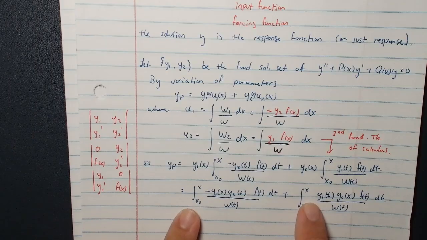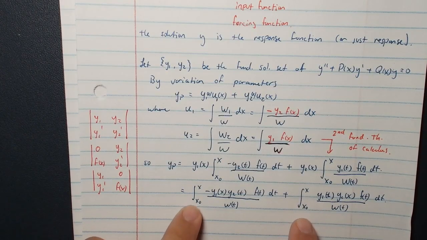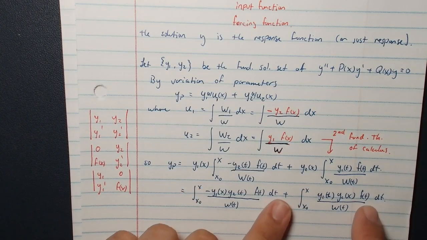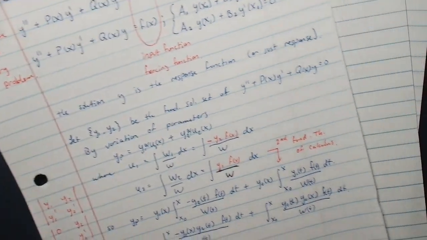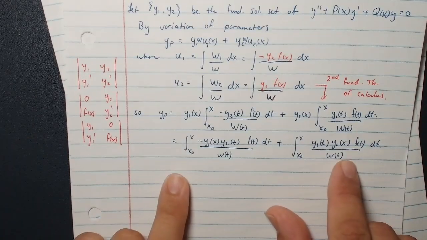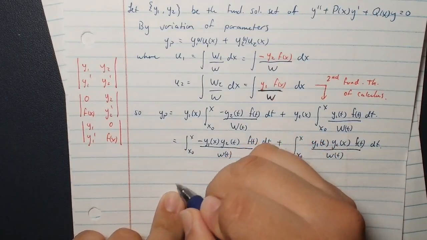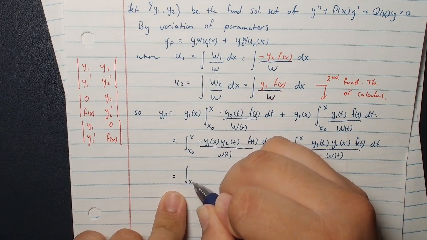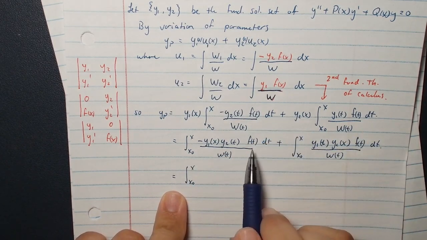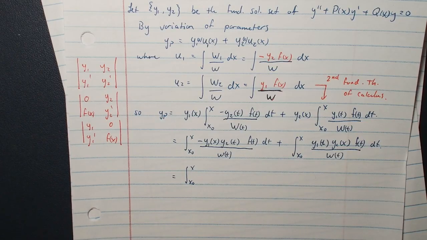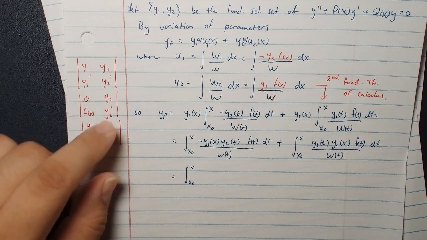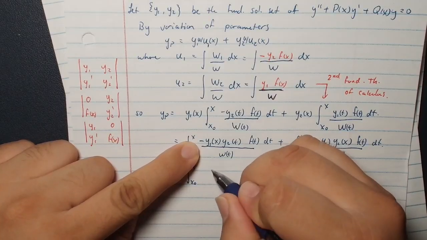Now notice that both of these are integrals that have the same boundaries, from x naught to x, and the same variable. And by linearity, that means I can take those integrals and just mush them together as one integral. So I can write this as the integral from x naught up to x of, now here f of t, I'm going to basically factor it out. Think of it as a common factor. So I'm going to have just this part here.